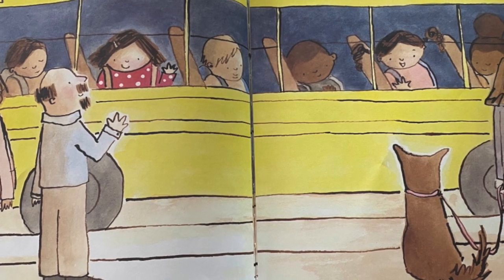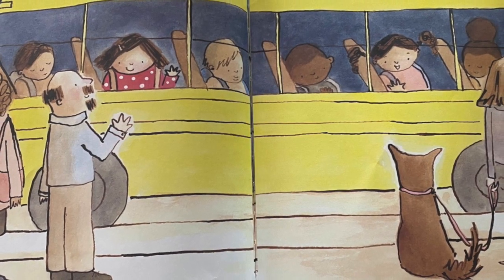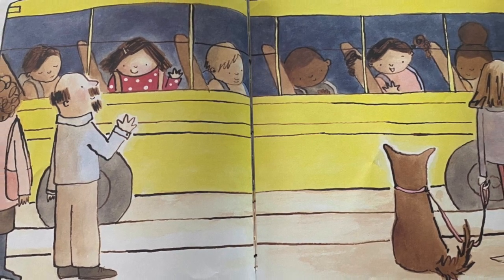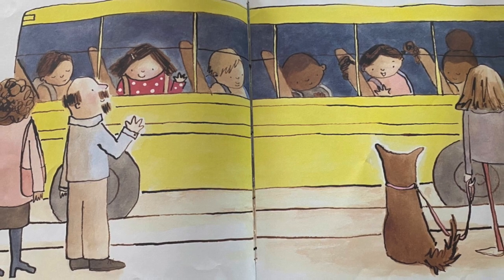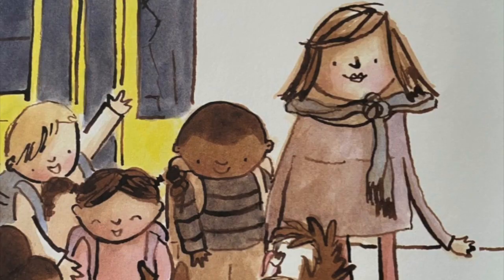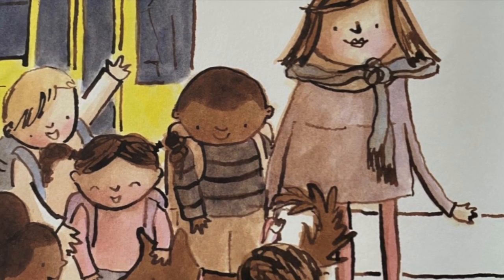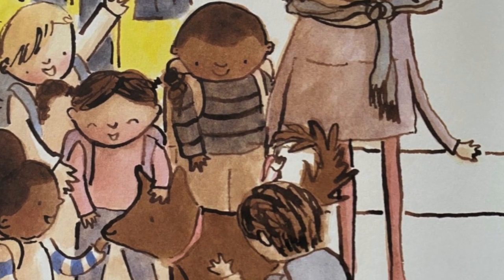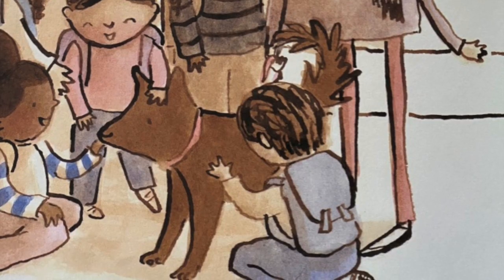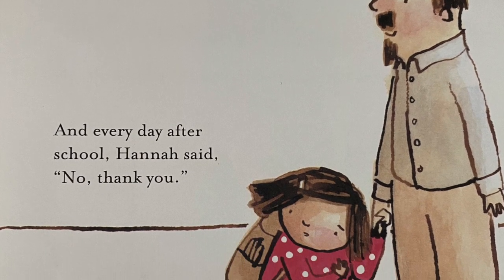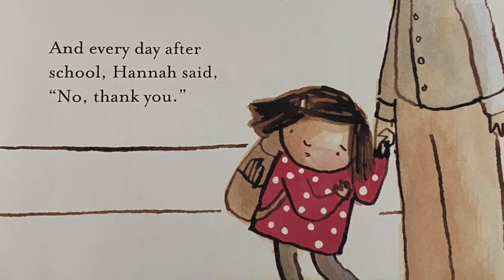Every day after school, Hannah's papa picked her up at the bus stop. And every day after school, Sugar was at the bus stop waiting for Violet P. Every day after school, Mrs. P asked Hannah if she wanted to pet Sugar. And every day after school, Hannah said, "No, thank you."